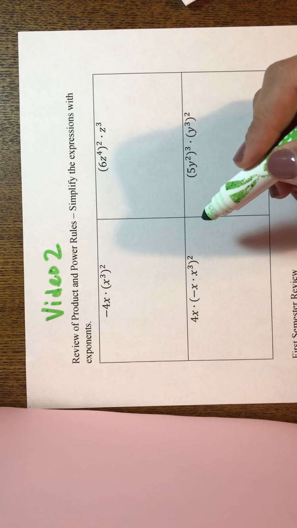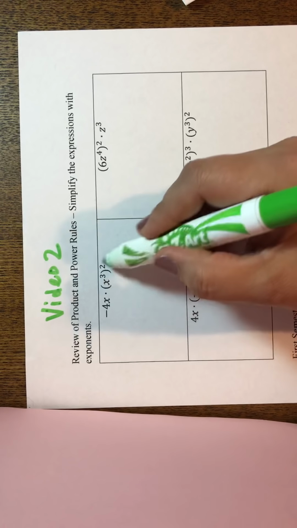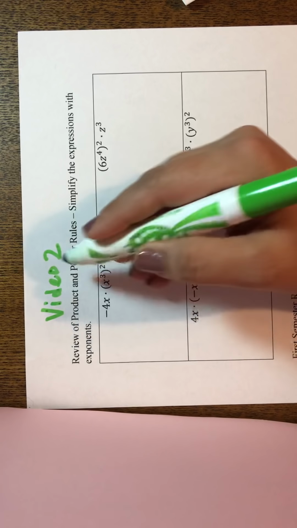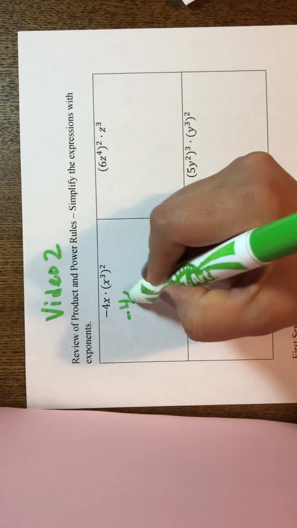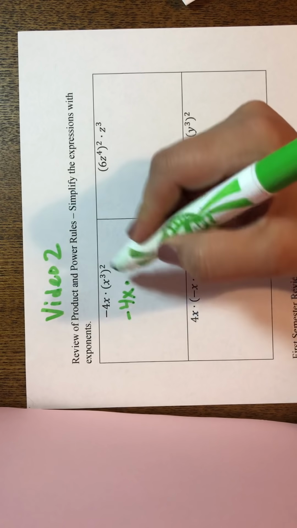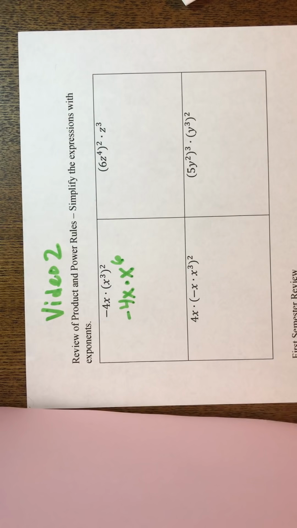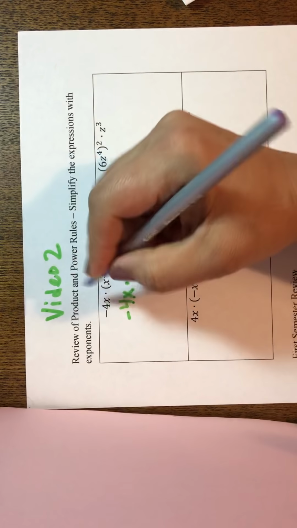So we still have to remember order of operations. And order of operations says that we do parentheses first. So we have to take care of this part here. So we have negative 4x times, and we're going to use the power rule right here. So 3 times 2 is 6. So we're going to have x to the 6th power. And remember that there's a little one right here.